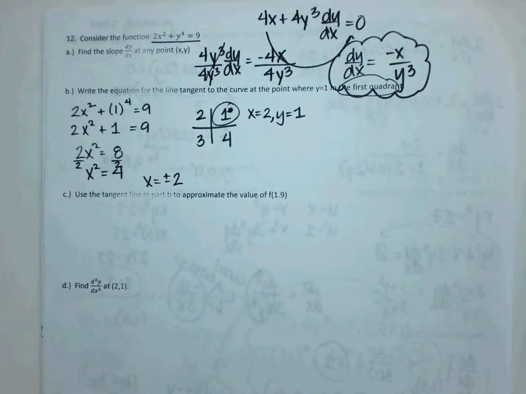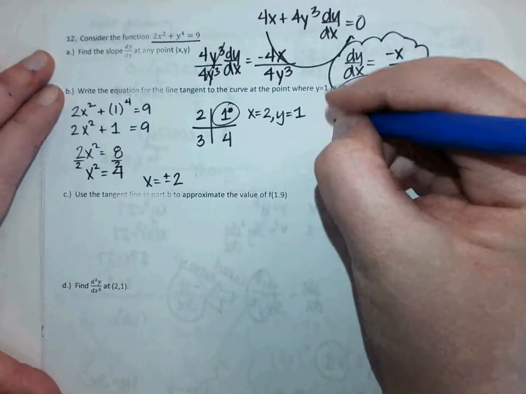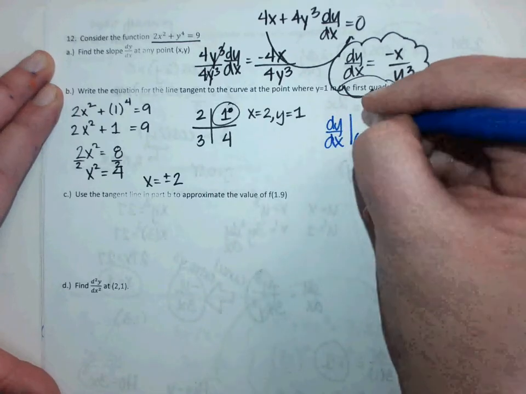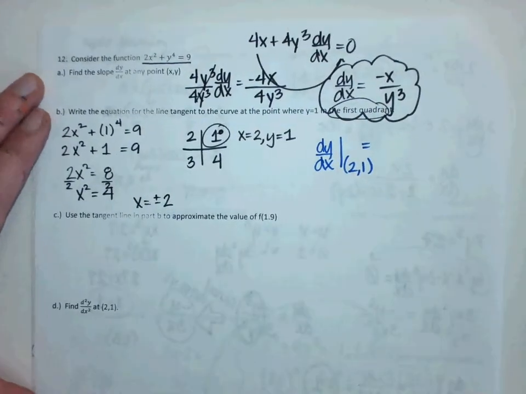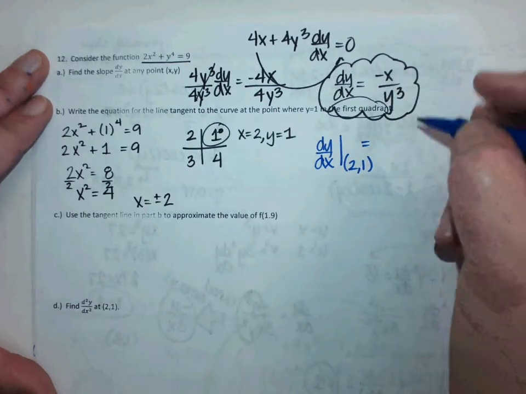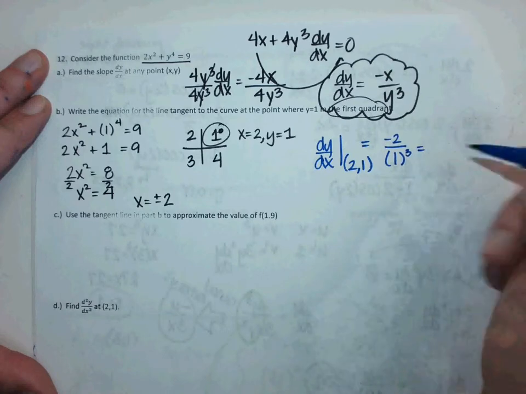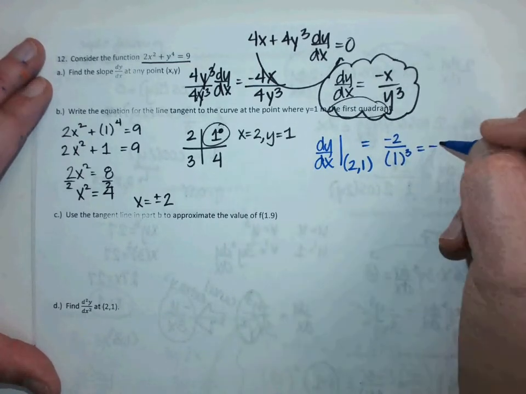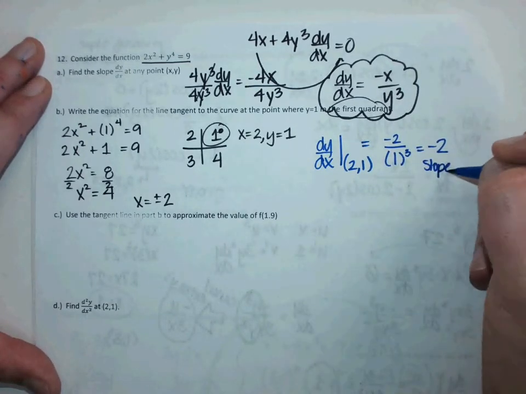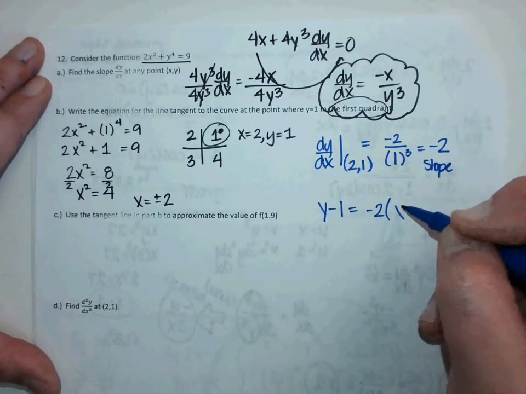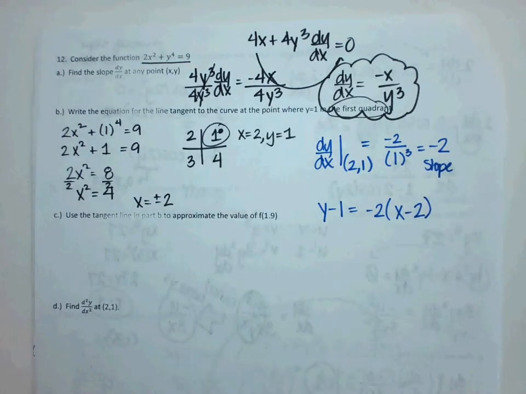Okay? So what do I need besides the point? I also need the slope of the tangent line. So I need dy/dx at (2, 1). Okay, well, my equation's right above that. I need negative x, which is 2, over y cubed, which is 1 cubed, negative 2. That's my slope. So I'll have y minus 1 equals negative 2 times (x minus 2). Everybody good to there?